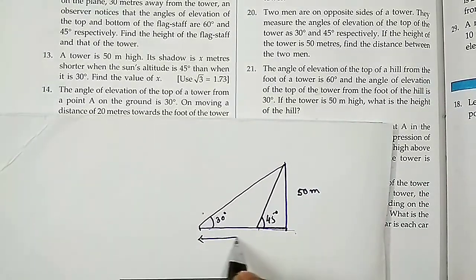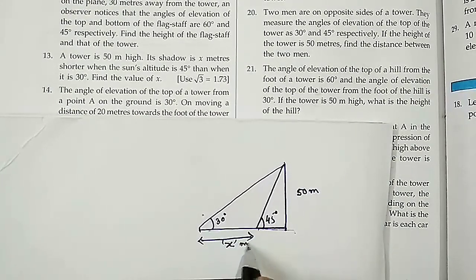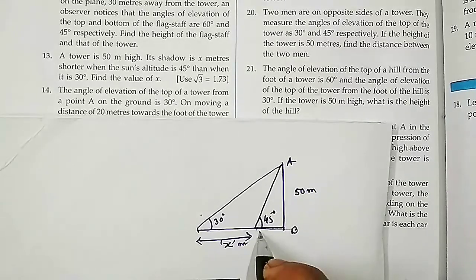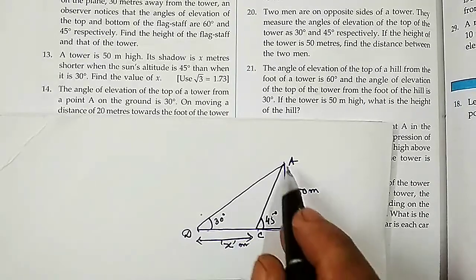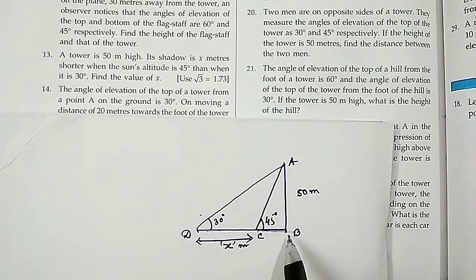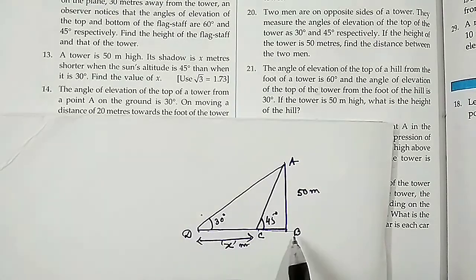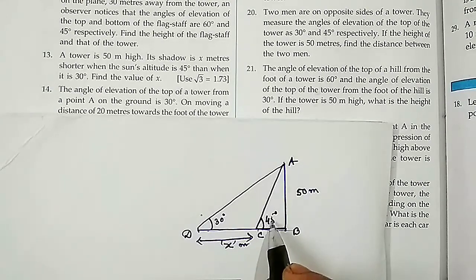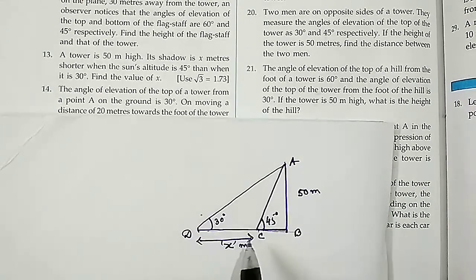That means from this up to this much, this is x meter. Clear? Let me name this one as A, this point as B, this point is C, and this point is D. I hope this one is clear. This is the tower. BD is the shadow when altitude of sun is 30 degree. BC is the shadow when the altitude of sun is 45 degree, and CD is x meter.